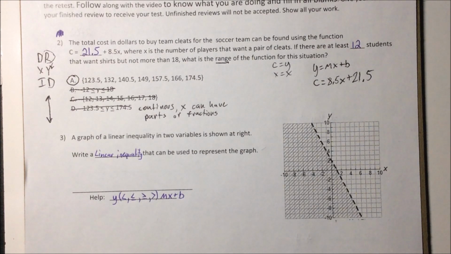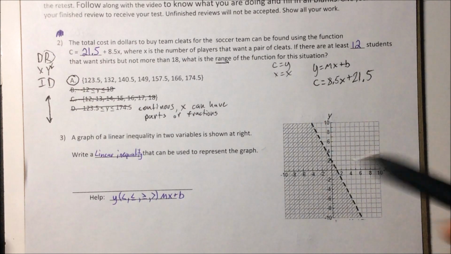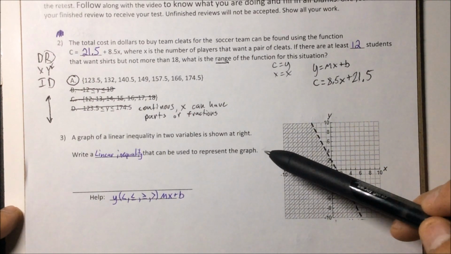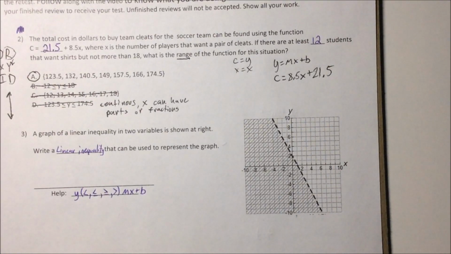Alrighty, so now we're moving on to the next problem. It says a graph of a linear inequality in two variables is shown on the right. Write a linear inequality that can be used to represent this graph. So the first thing I want to focus on is obviously the graph, right?